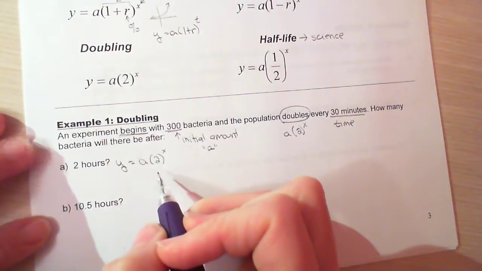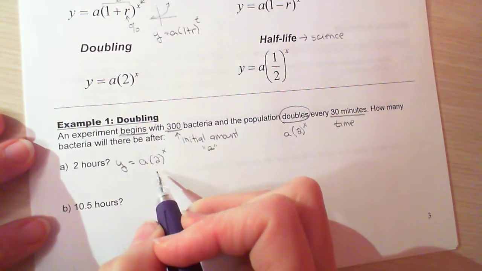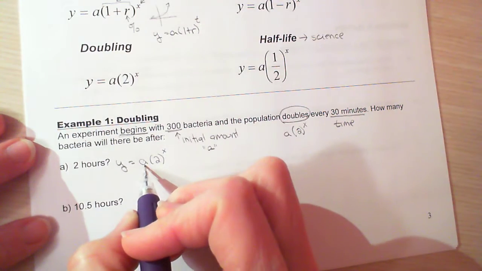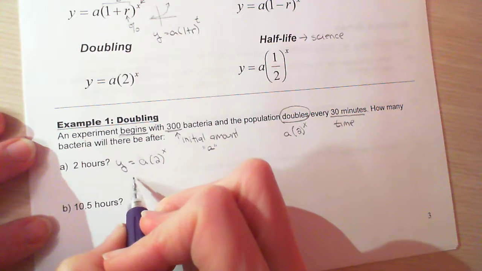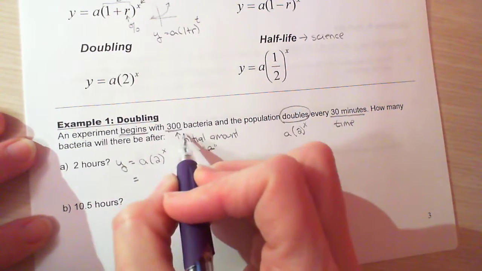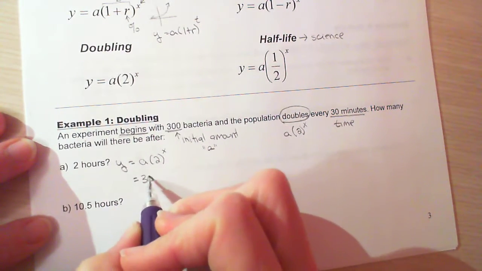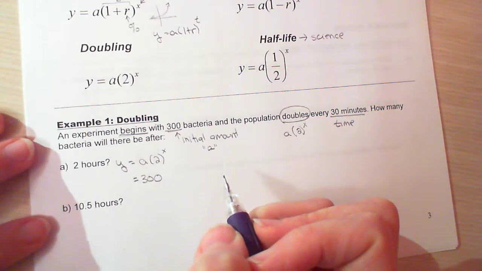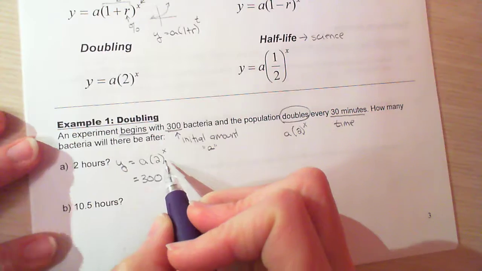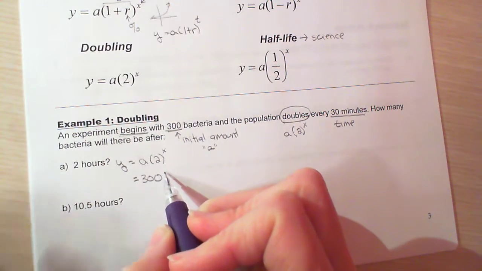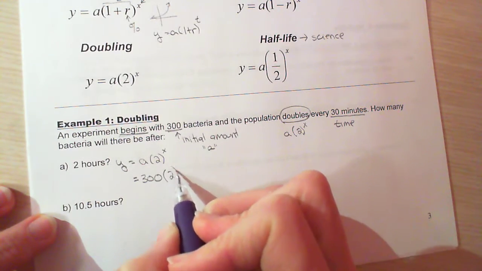Okay, now I have to figure out what we're given and what we're solving for. Well, we already said that this 300 was what we're starting with, because that's our initial amount. So I'm going to plug in 300 for A. And then this 2 is part of our formula.